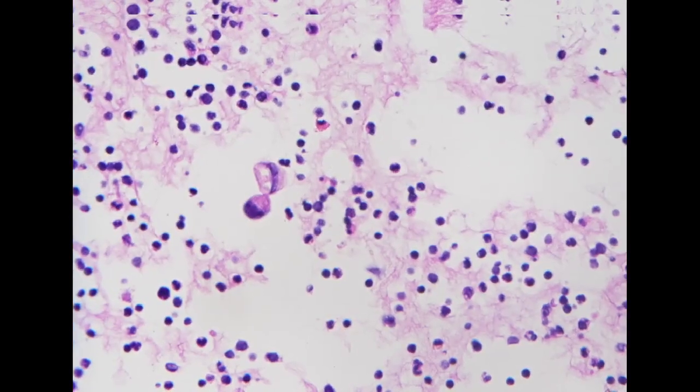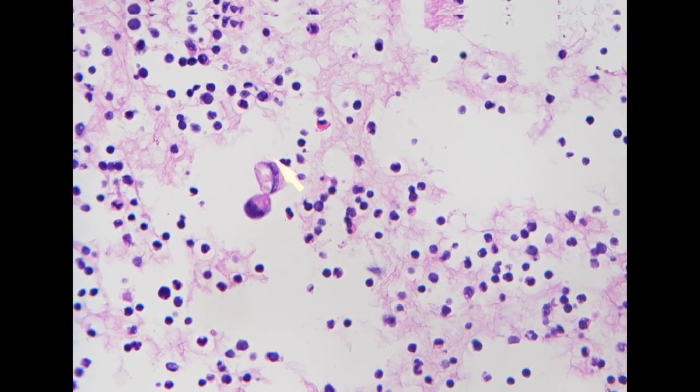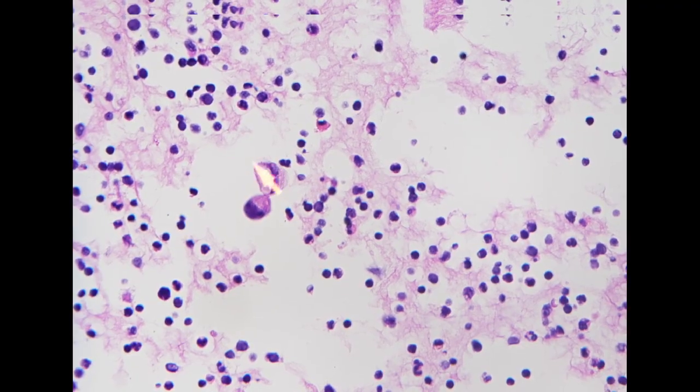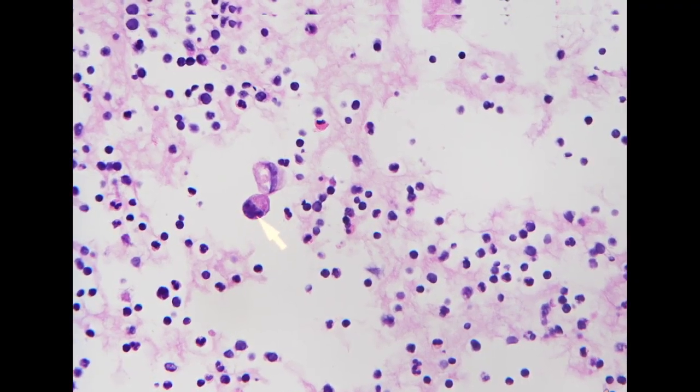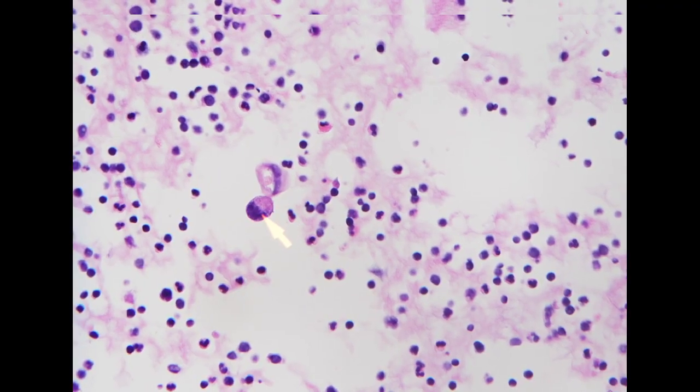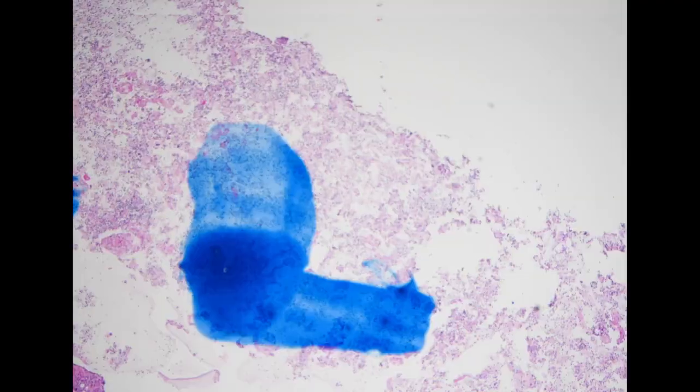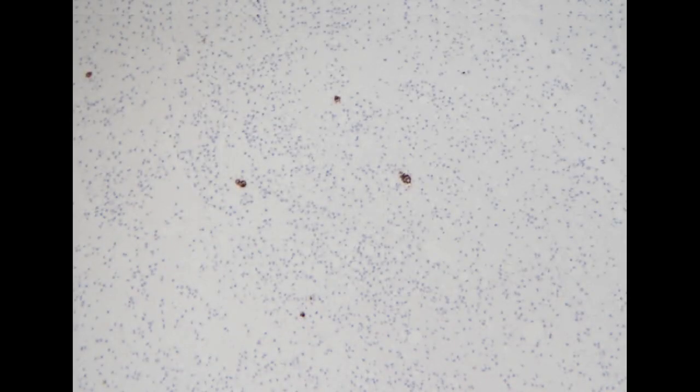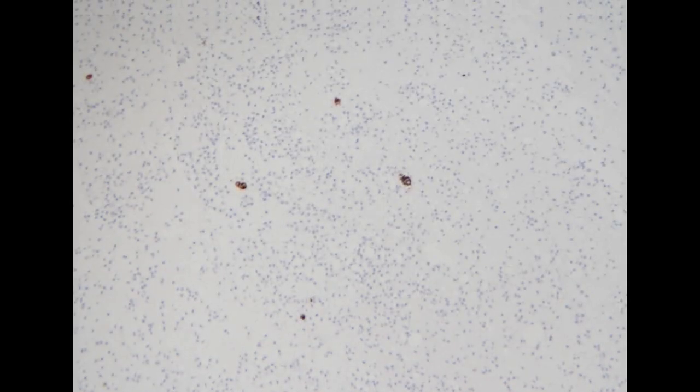But you can appreciate that the shape of the nucleus is very strange, with a cytoplasmic vacuole, eccentric nucleus, and it is more hyperchromatic with an irregular chromatin pattern. So we seem to have some scattered atypical cells as well in the cell block preparation. So that's why we can do an immuno to confirm whether these are true metastatic tumor cells.